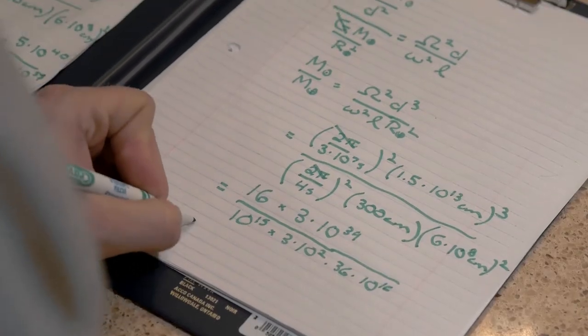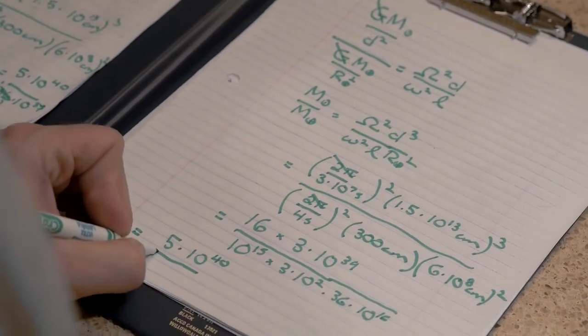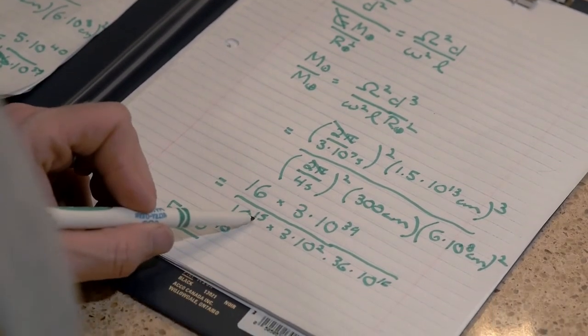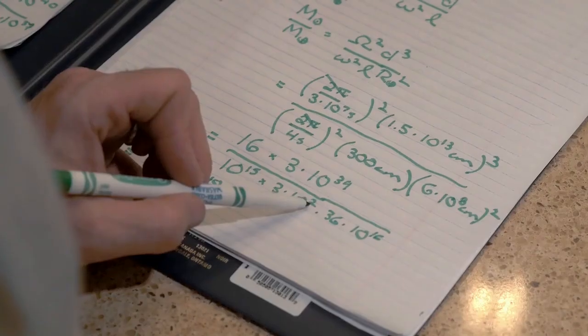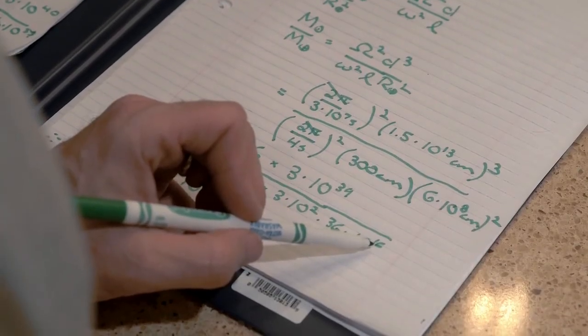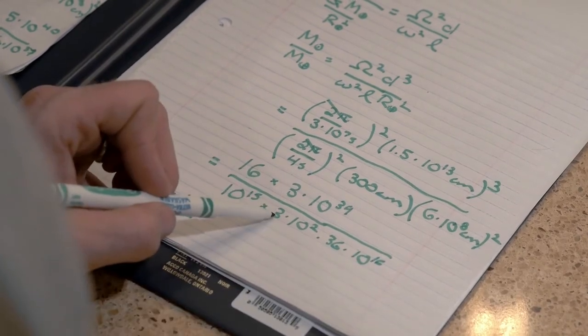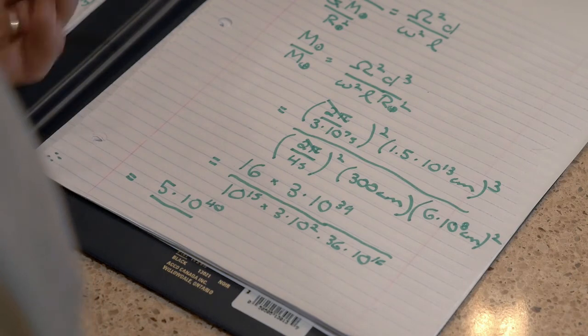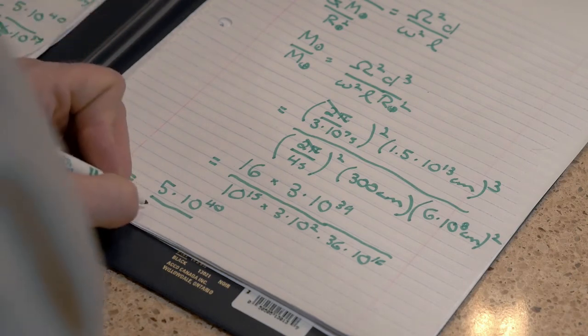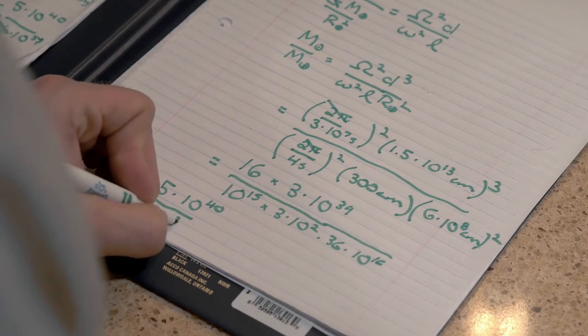So there's a lot of numbers here, a lot of big numbers, and we have to kind of arrange everything in a nice way. So I'm going to add up all the exponents on top. So I have 5 times 10 to the 40. And on the bottom, we have 10 to the 15 times 10 to the 2, which is 10 to the 17. And then we have 16 is 33. And then I have 3 times 36, which is about another factor of 100. So I have 10 to the 35.